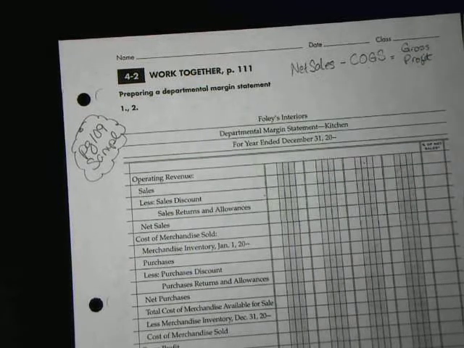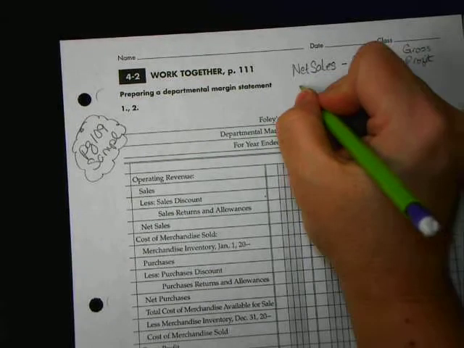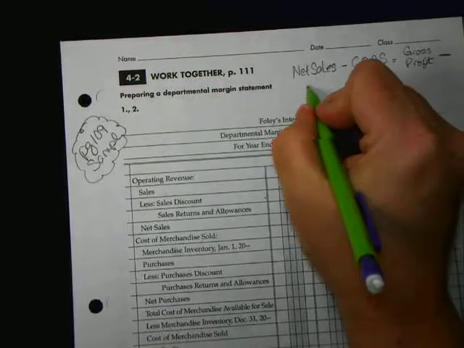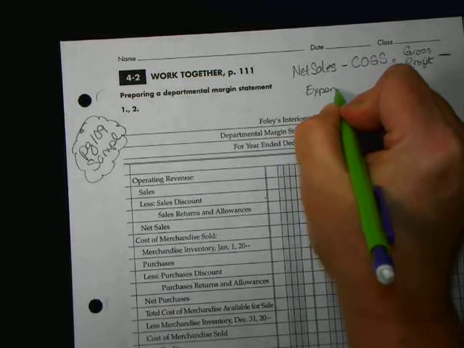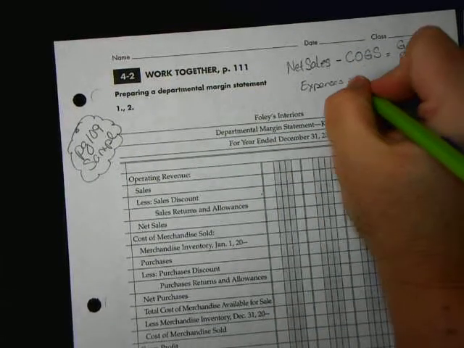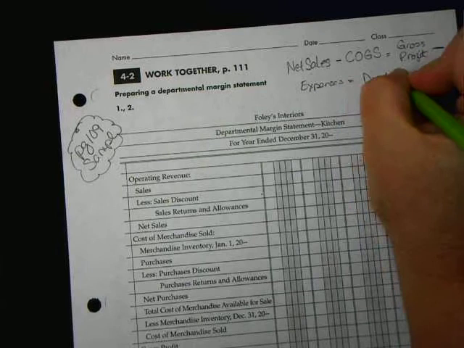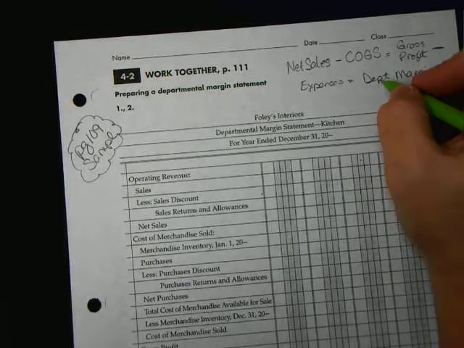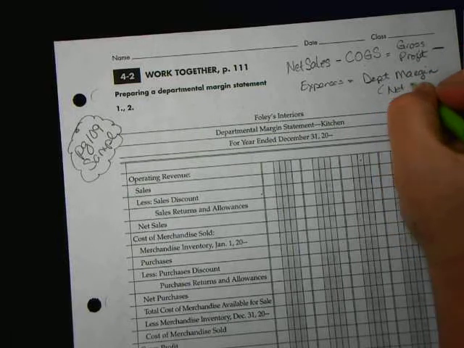Okay, and then the gross profit minus the expenses, and really these are the direct expenses just related to this department, gives us our departmental margin, which is really like the net income.